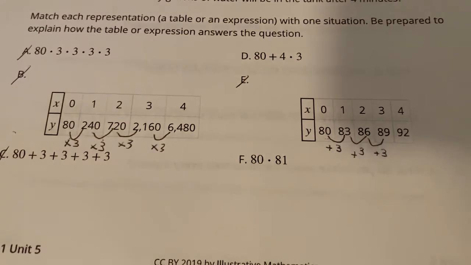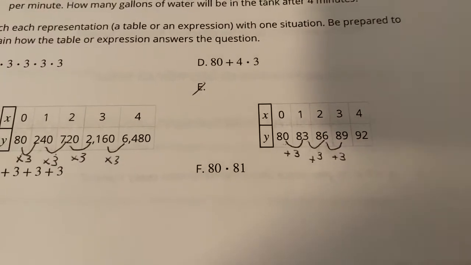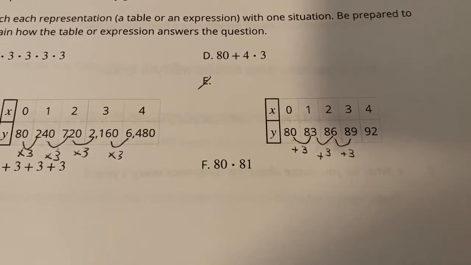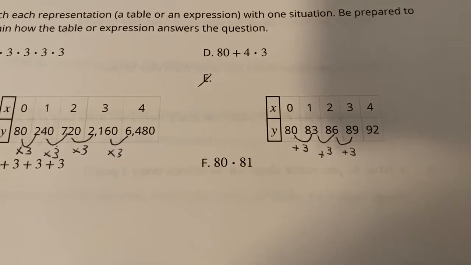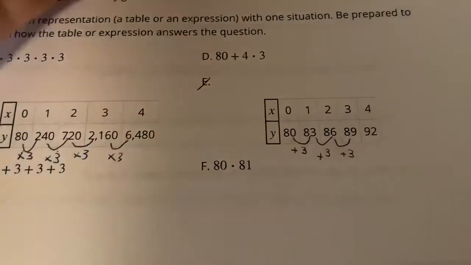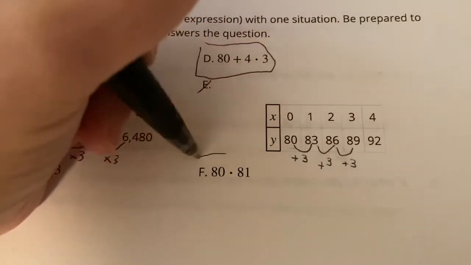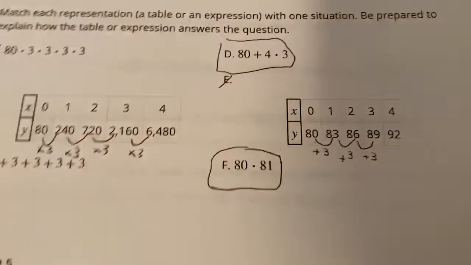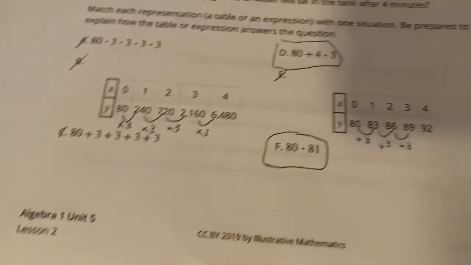And then we've got 2 more. We've got D and F. So looking at these, we've got to figure out which one goes with that. So I want you to see if you can figure out where the expression D goes and where the expression F goes. See if you can figure those out.